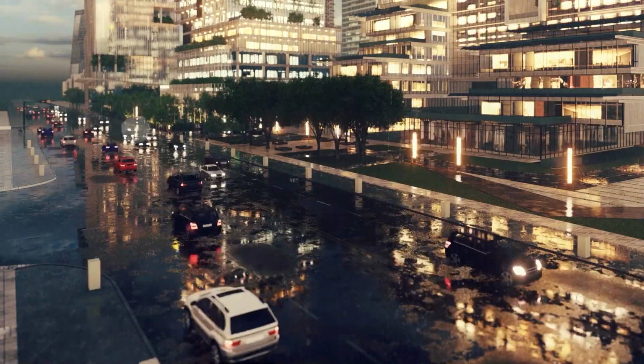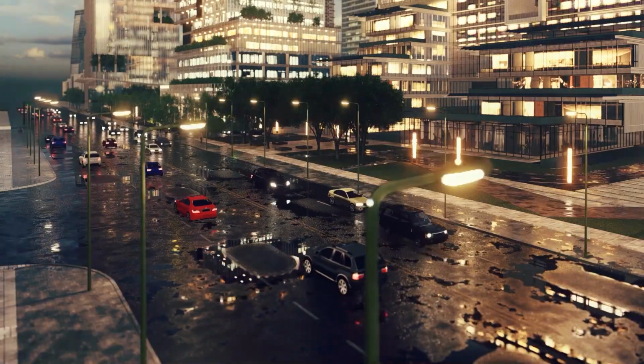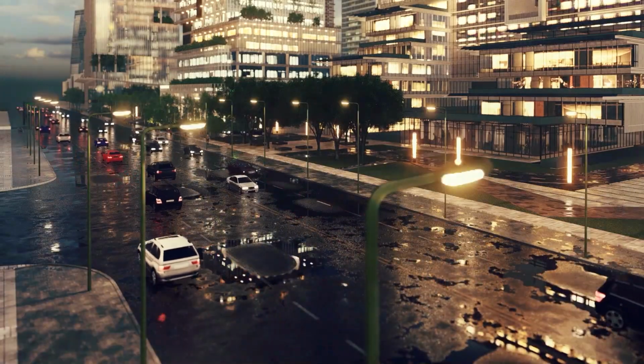Welcome to Lumion 9 Tutorial 11. In this tutorial, we will look at nodes and node replacement.